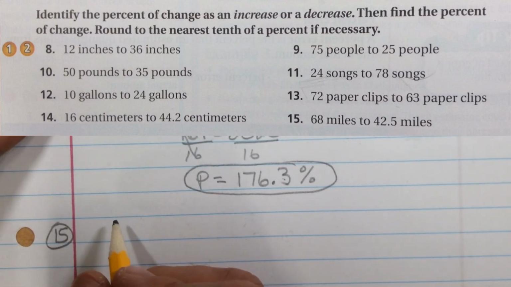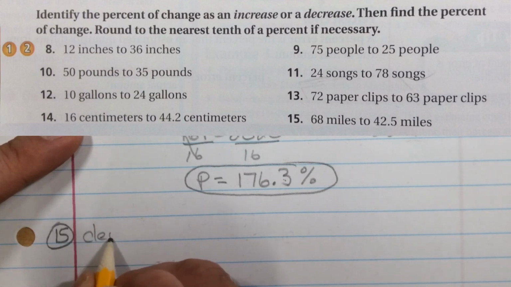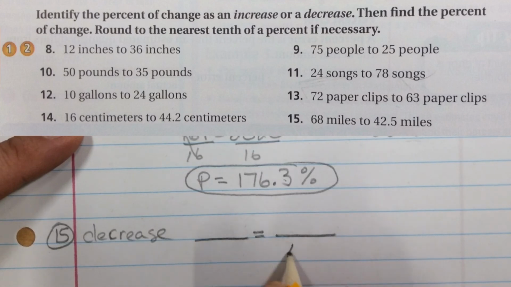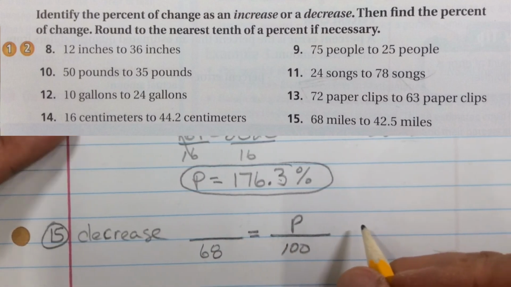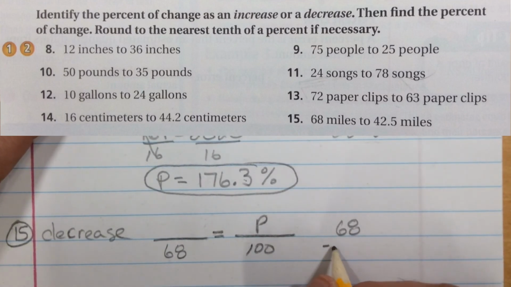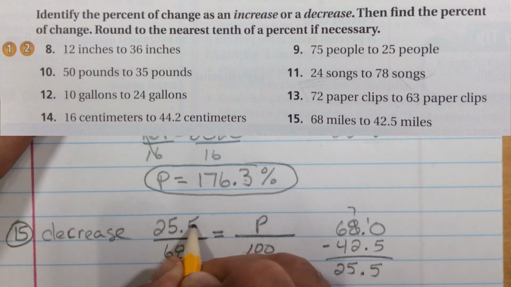Yay! 68 miles to 42.5 miles is a decrease. The original is 68. And the change, if we subtract 68 minus 42.5, lining up the decimals, annex a 0, borrow from here, 5, bring down the decimal, 5 and a 2. 25.5.